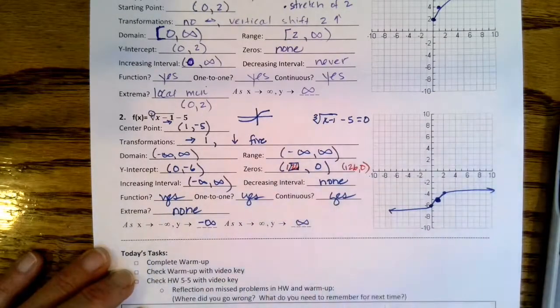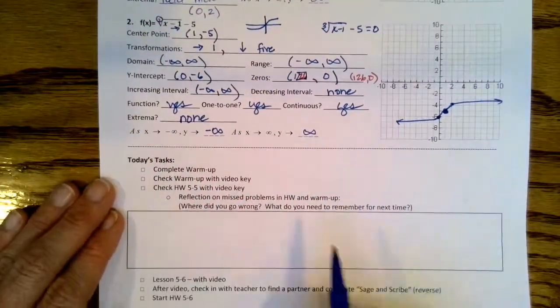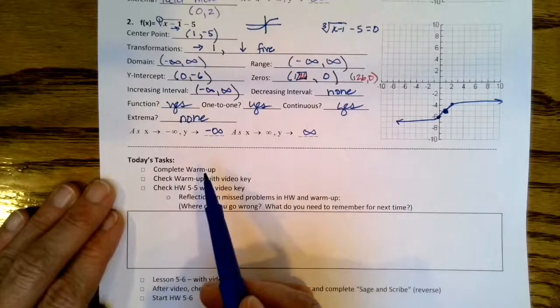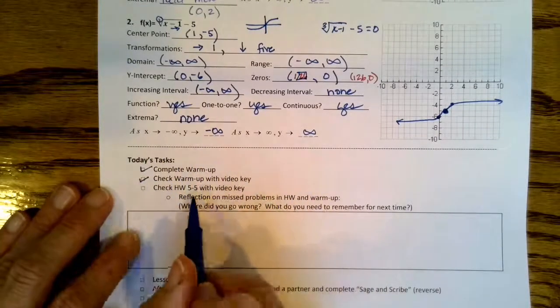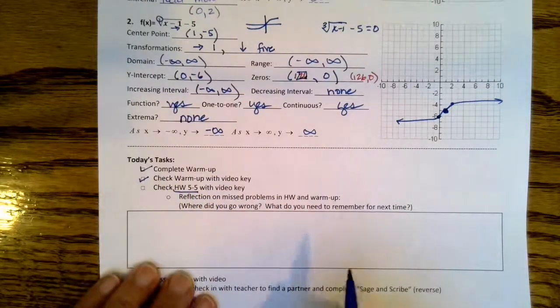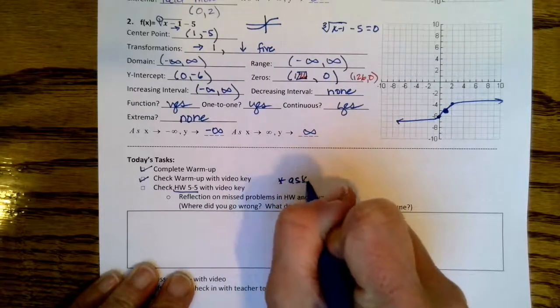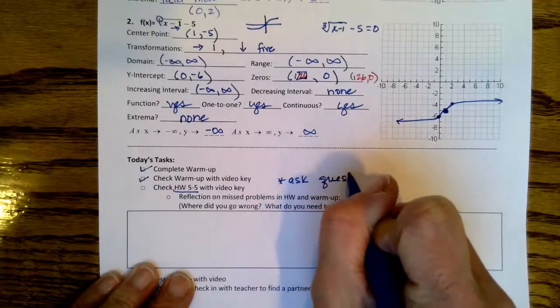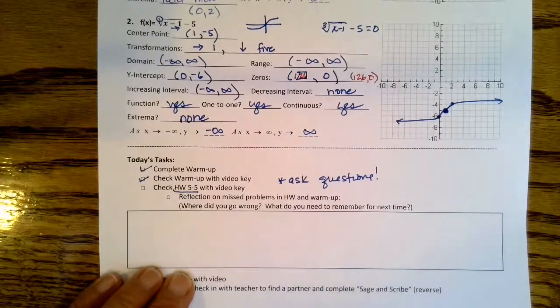As x approaches positive infinity, guess what? So does y. All right, so here's your deal today. You've already completed the warm-up, and you've already checked your warm-up with the key. Go ahead and log on and take a look at 5.5 with the key. And remember to ask questions. So anything you don't understand, make sure you ask.